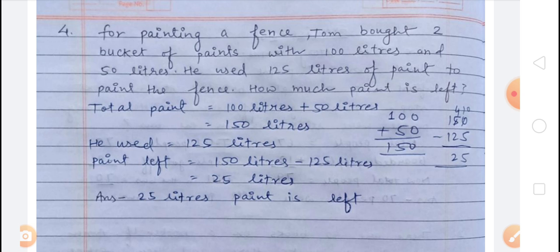Okay, so firstly, for painting of a fence, Tom bought two buckets of paint with 100 liters and 50 liters. He used 125 liters of paint to paint the fence. How much paint is left? Okay, so total paint, there are two buckets, that is 100 liters plus 50 liters, that is 150 liters. And 100 plus 50, 0 ones plus 0 ones, that is 0 ones, and 0 tens plus 5 tens, that is 5 tens, and 100 plus 0, that is 100.